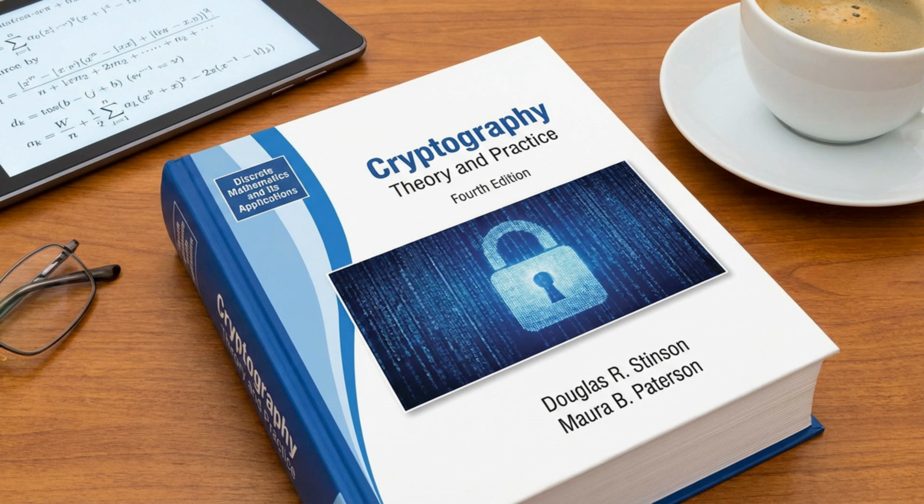Today we're really opening up the vault and exploring the actual architecture of secrecy itself. We're getting into some heavy stuff. Douglas Stinson's Cryptography Theory and Practice, which is a core academic text. And we're using it to understand not just how encryption works, but what makes a system genuinely secure.